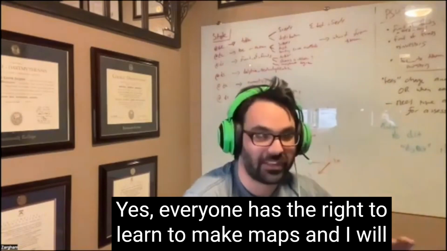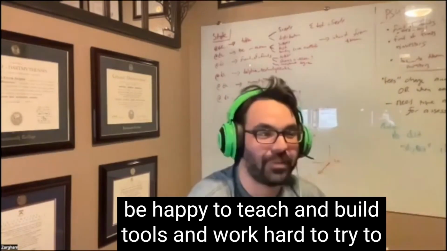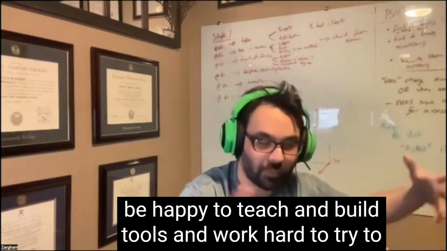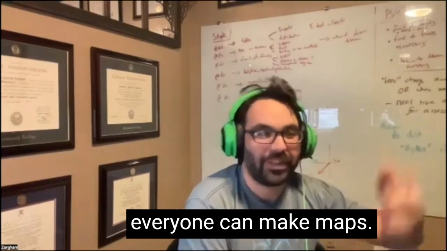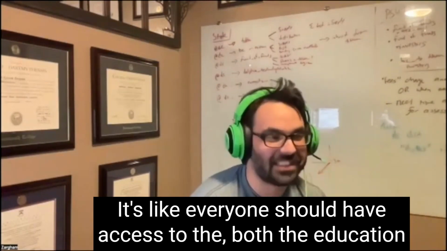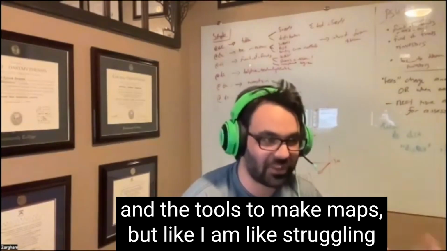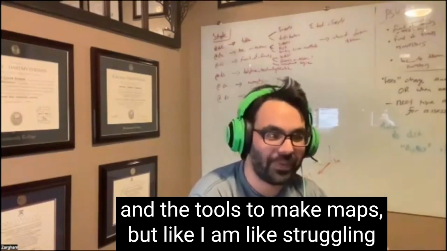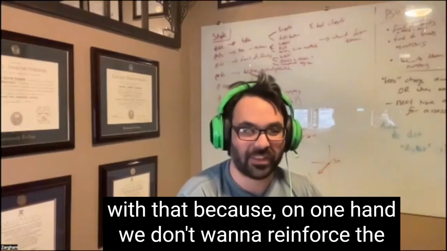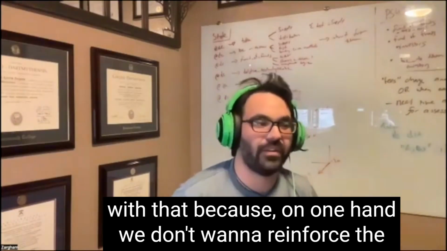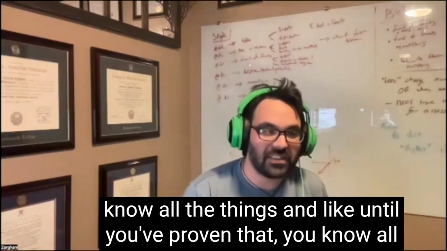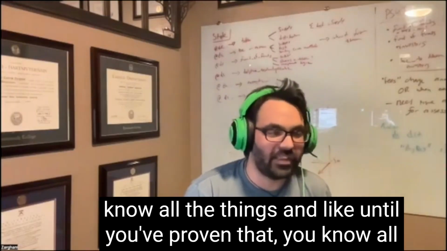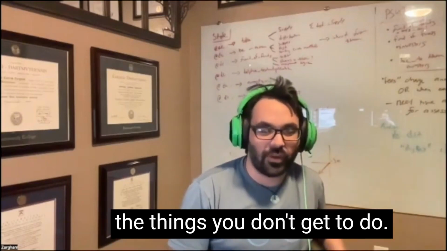Yes, everyone has the right to learn to make maps, and I will be happy to teach and build tools and work hard to try to make it accessible, but that is not the same as can make maps. One should have access to both the education and the tools to make maps, but I am struggling with that, because on one hand, we don't want to reinforce the disciplinarian approach where you're saying, prove to me that you know all the things.